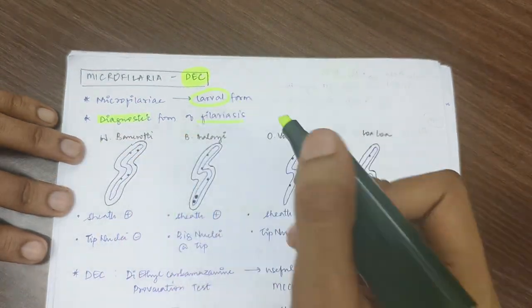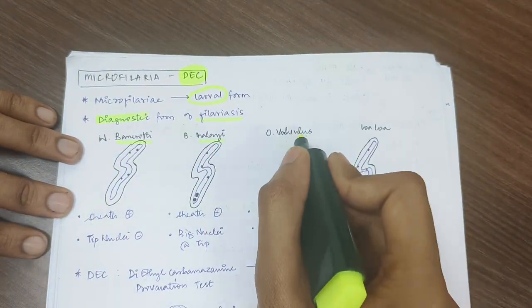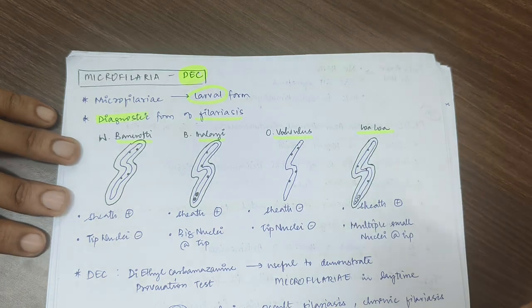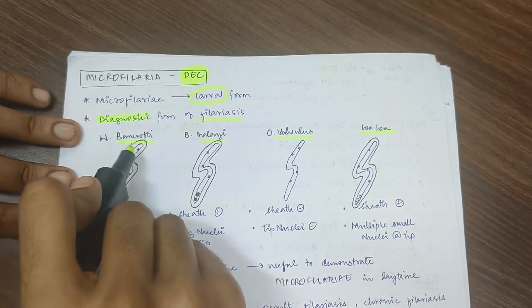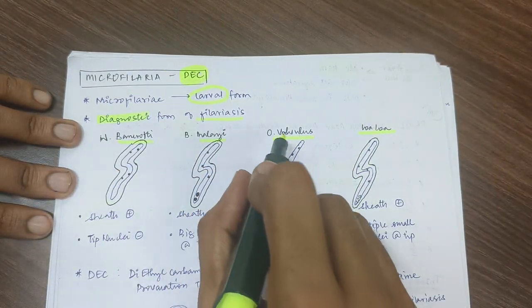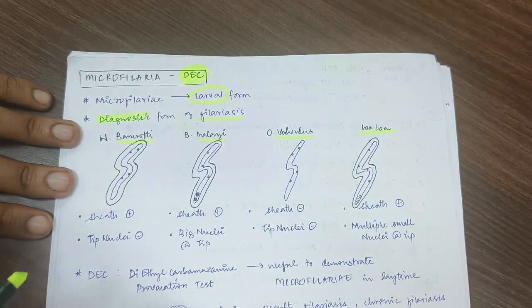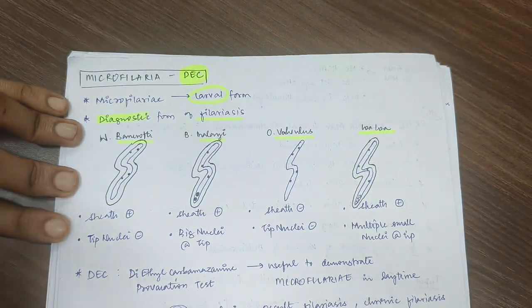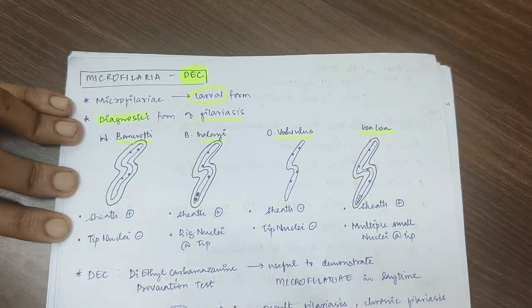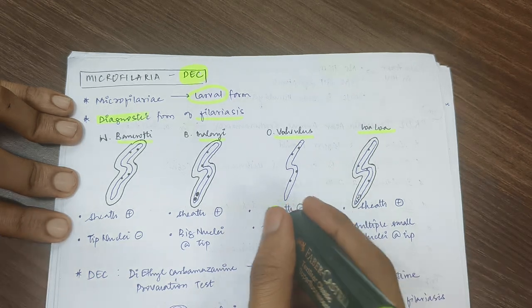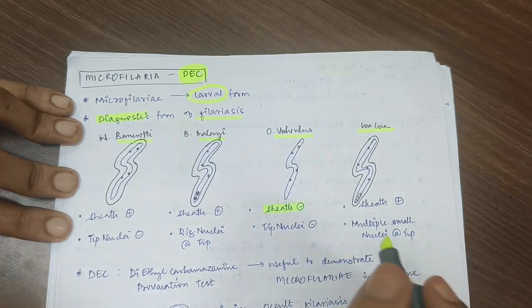There are 4 types: Bancrofti, Malayi, Onchocerca volvulus and Loa loa. Wuchereria bancrofti, Brugia malayi, Onchocerca volvulus and Loa loa are the subtypes. So how are we going to differentiate the microfilaria? All will have sheaths, except Onchocerca volvulus, which is sheathless.